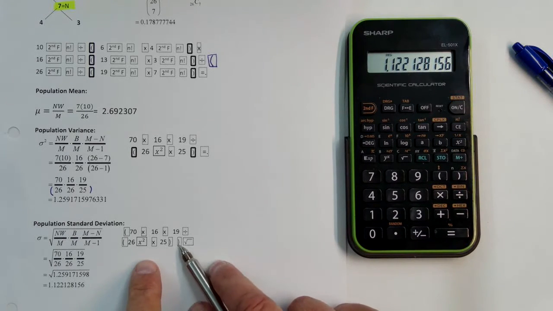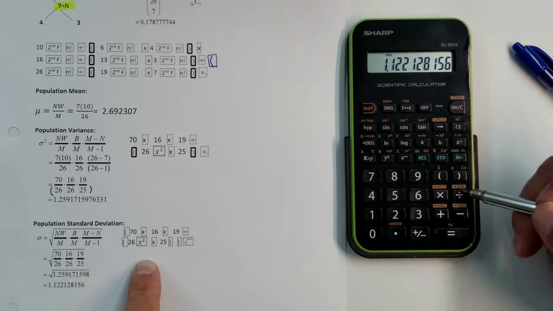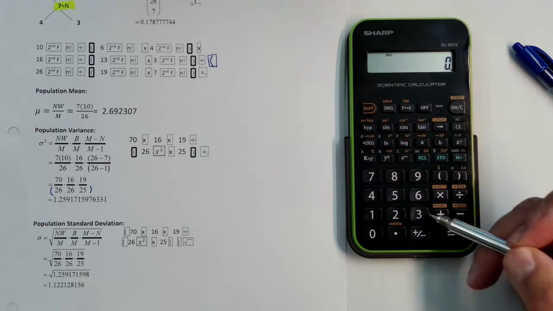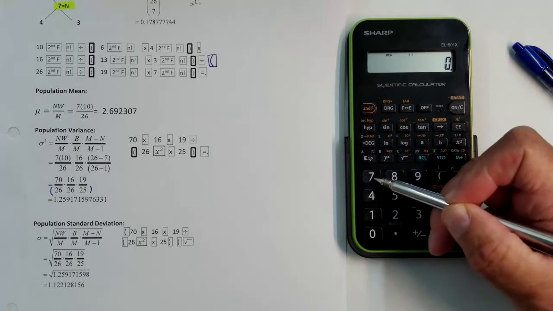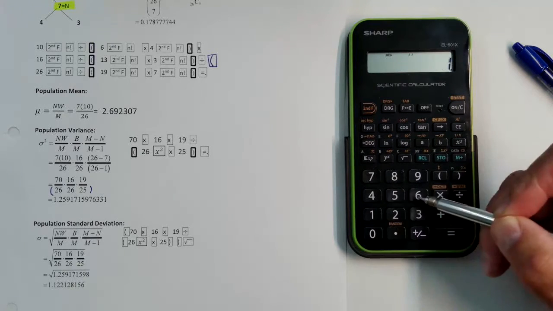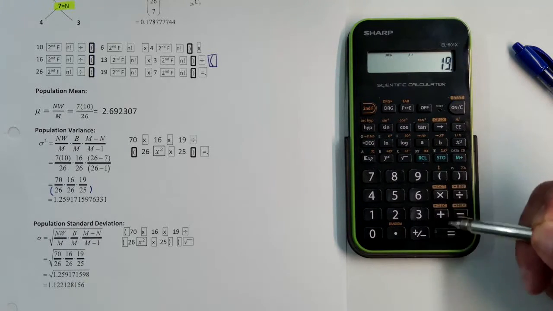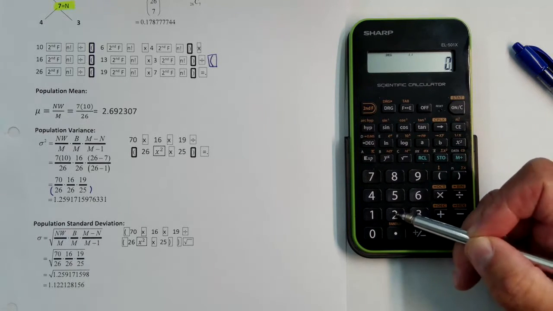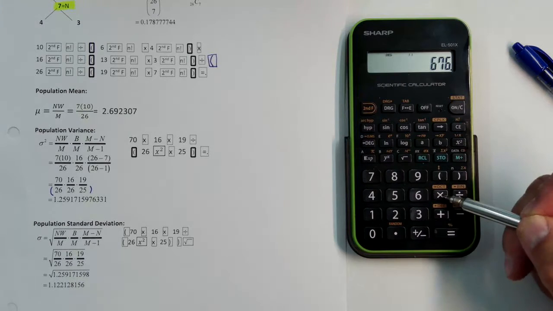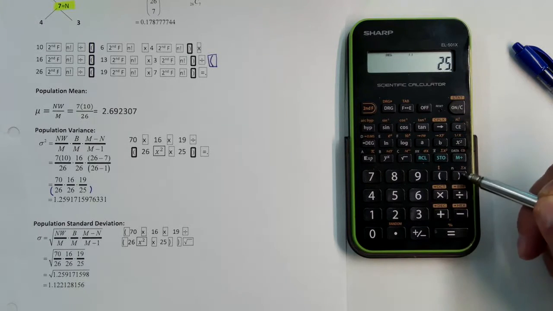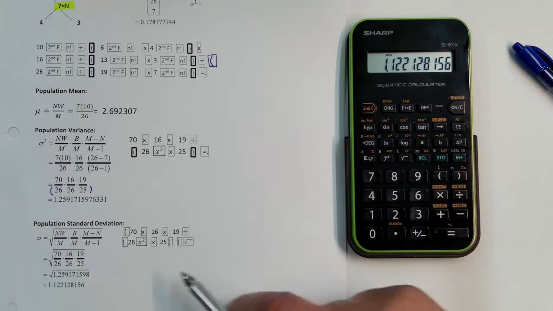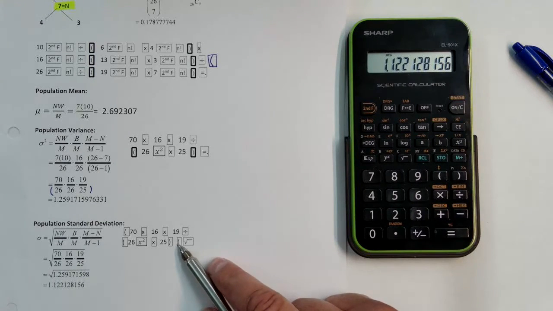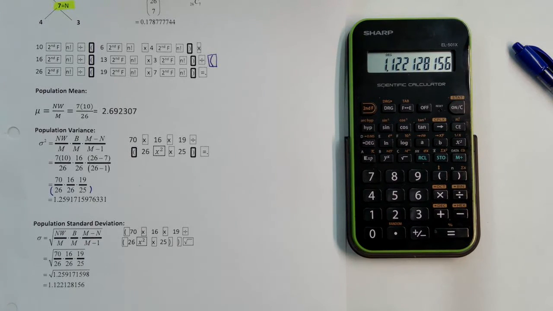So I notice right here I didn't hit equals, I hit the parentheses, so let me show you that way, okay? It would be open parentheses, 70 times 16 times 19, I know I'm running through it fast, divided by open parentheses, 26 x squared times 25, close parentheses again, square root, and it gives it to you. So if you hit the equals here, that's great. You hit parentheses here, that's great too.